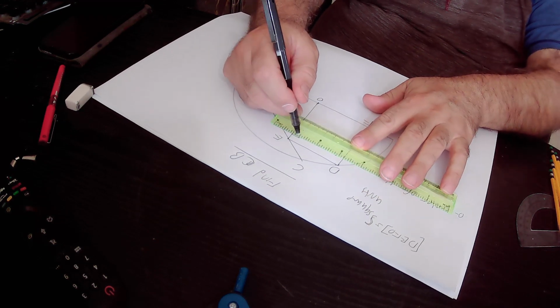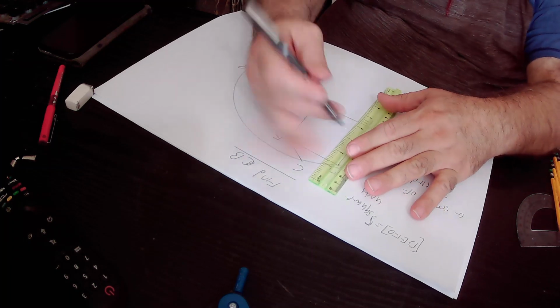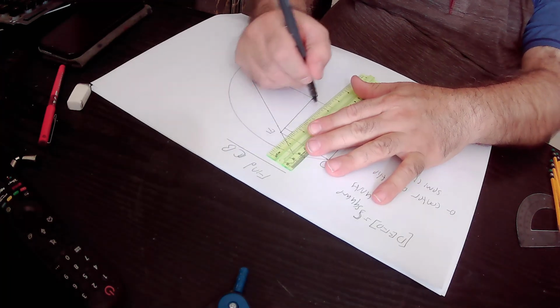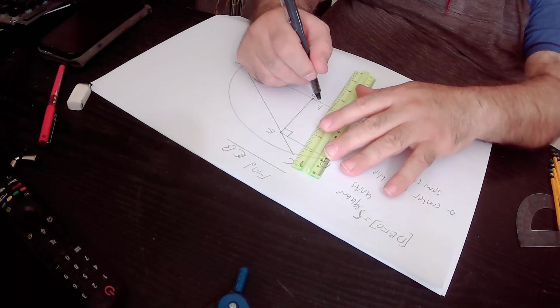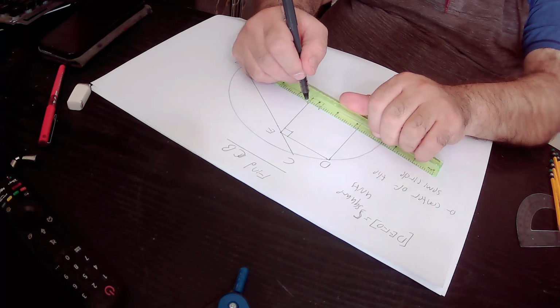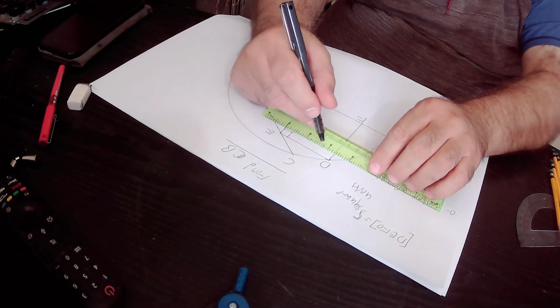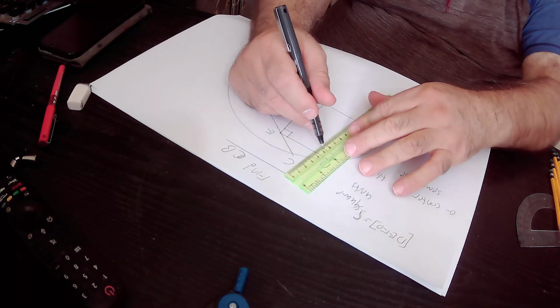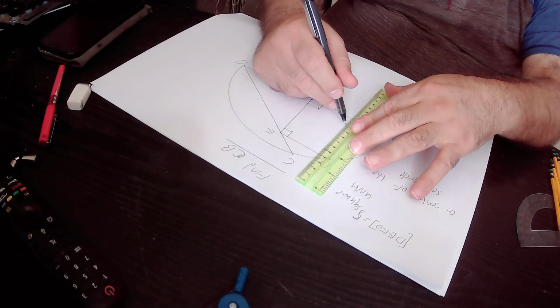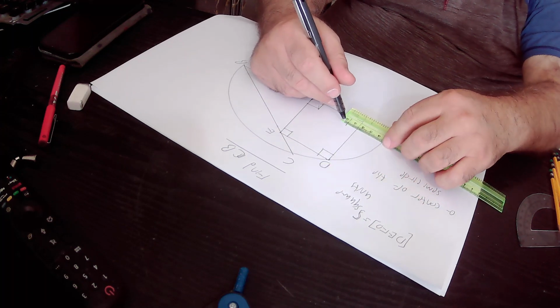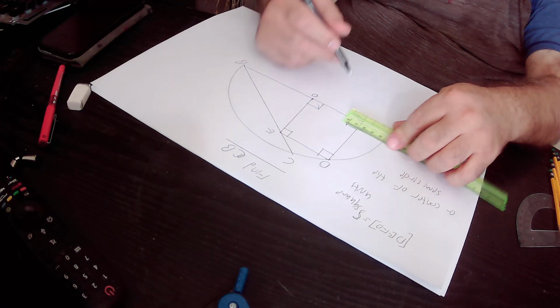This angle equals 90 degrees. This angle is also equal to 90 degrees. This angle equals 90 degrees. And finally, this angle is also equal to 90 degrees.